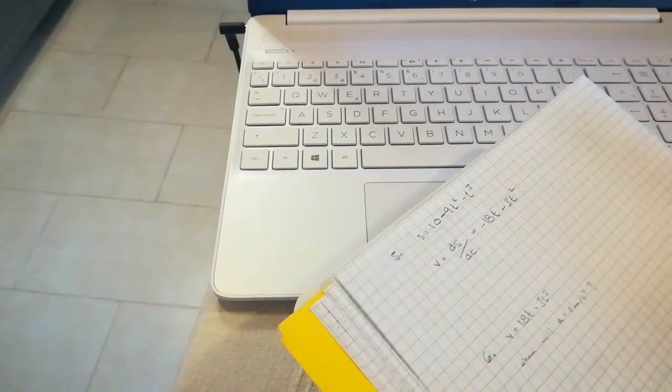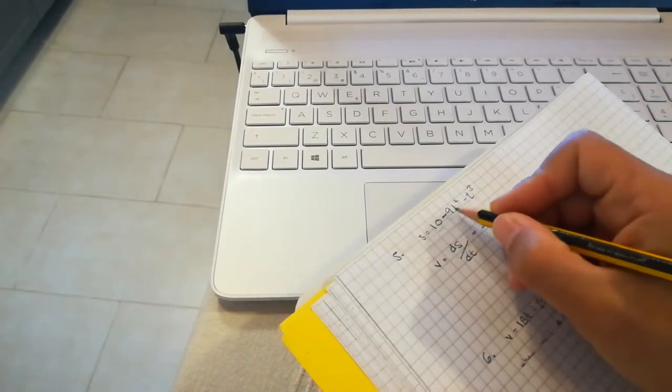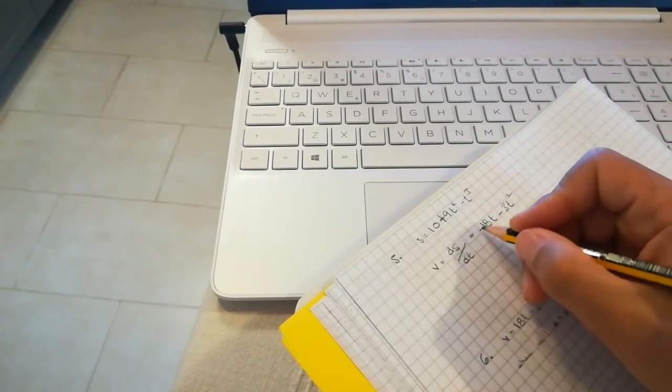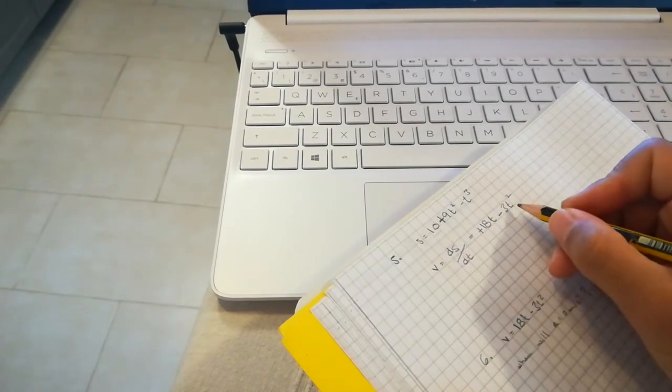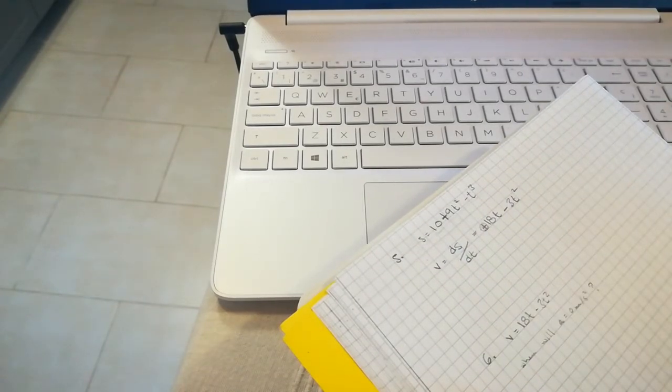Sorry, I miscopied that actually. The original formula for s was 10 plus 9t squared. So that's going to make the differentiation positive 18t minus 3t squared. So my mistake there. Okay, so it's 18t minus 3t squared.